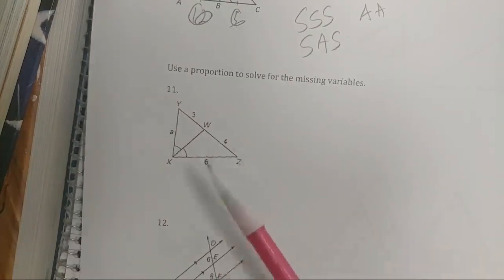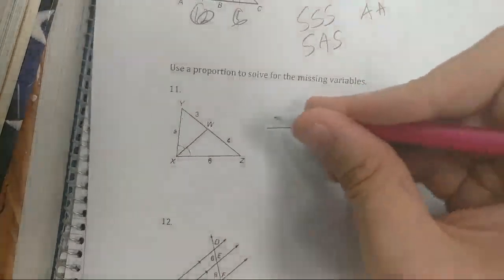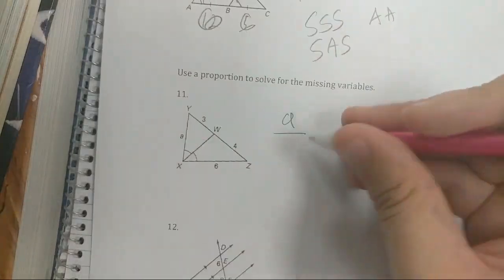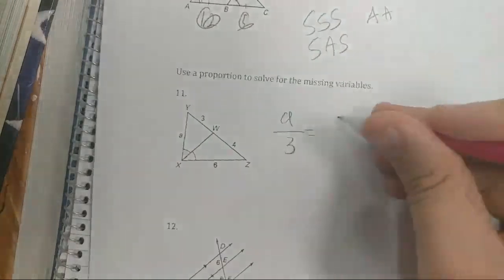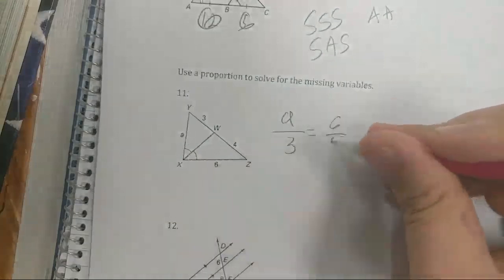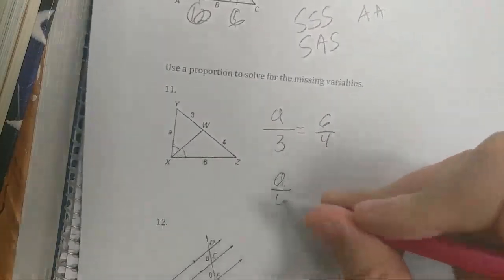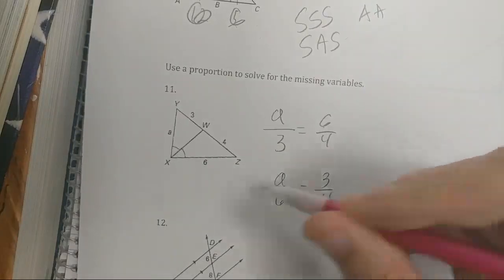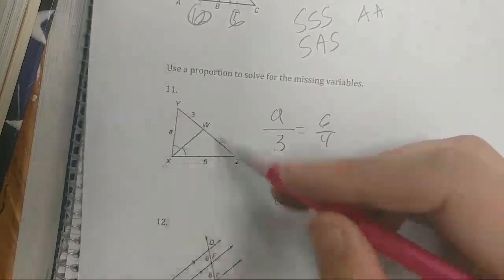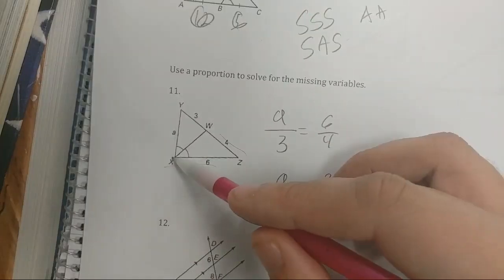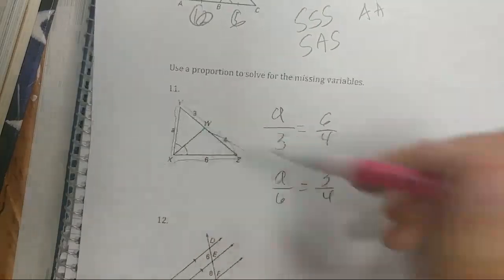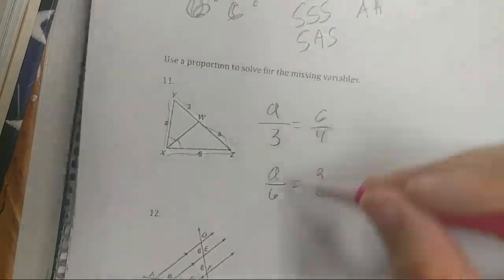Okay, solve the proportion for the missing variable. So proportions are pretty easy. You just cross multiply. So A goes to 3 the same way 6 goes with 4. You could also write it as A goes to 6 equals 3 goes to 4, because you could say this side with this side goes with this side with that side. Or you could say this part of the triangle goes with this part of the triangle. It's the same thing. You're going to get the same answer, notice.